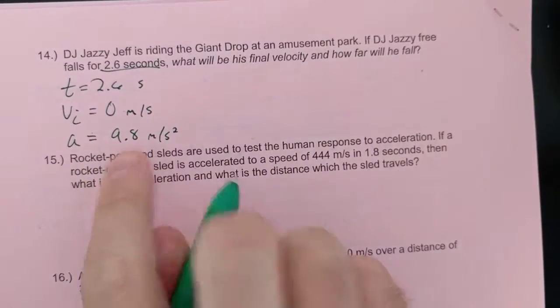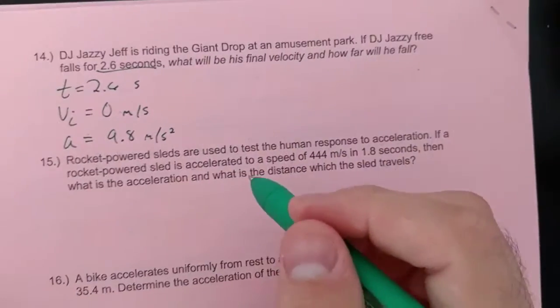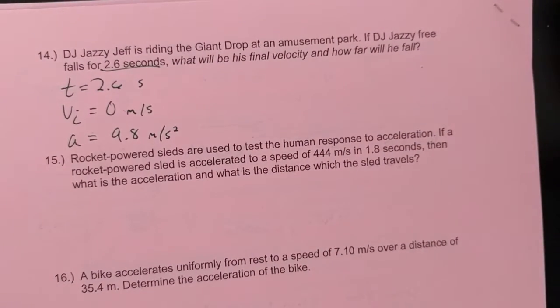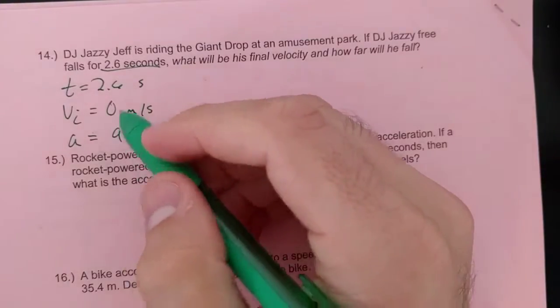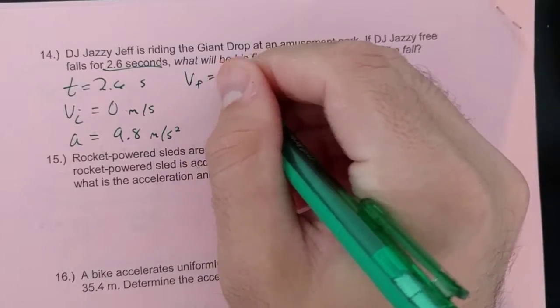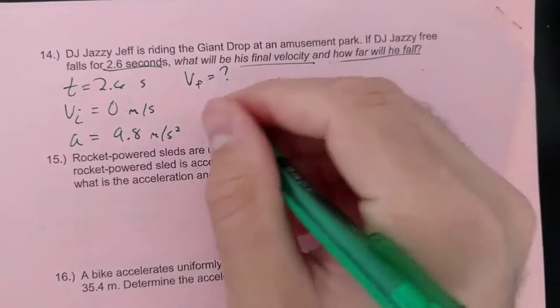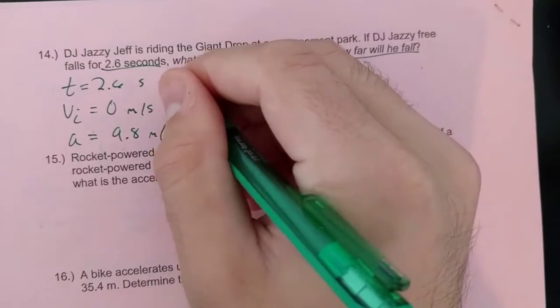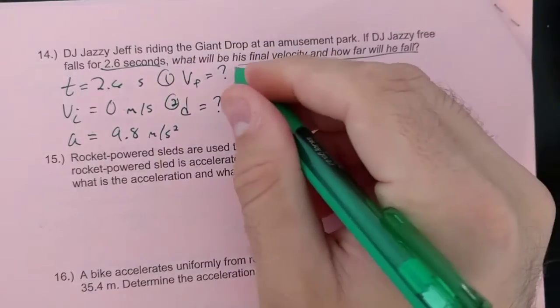We know it's positive because when you drop something down, gravity speeds it up. So my acceleration is positive because my object is speeding up. And we want to know his final velocity first, and then we want to know how far he'll fall second. So we're going to find this first and this second.